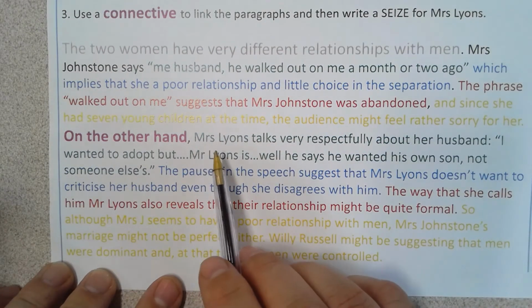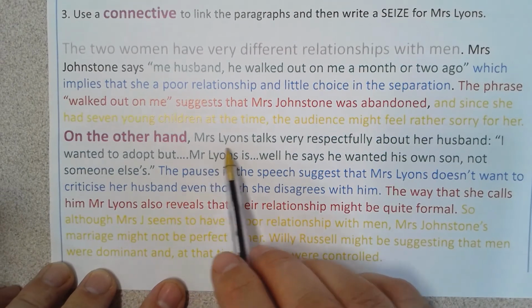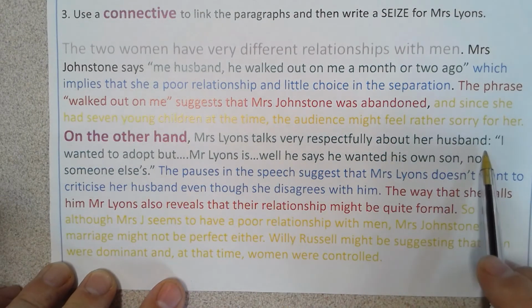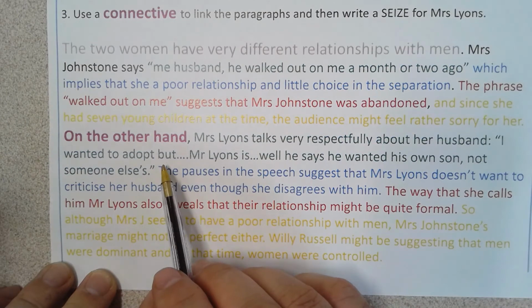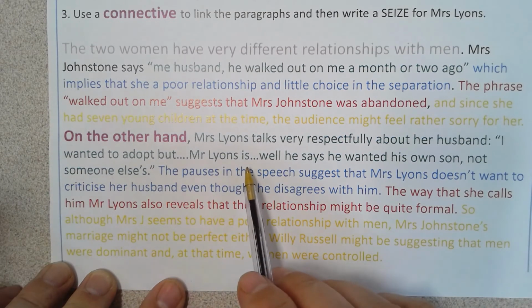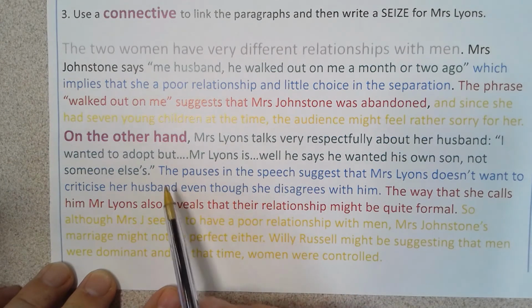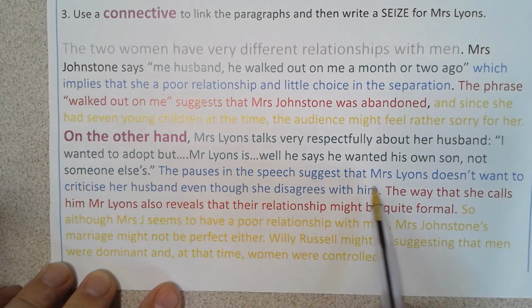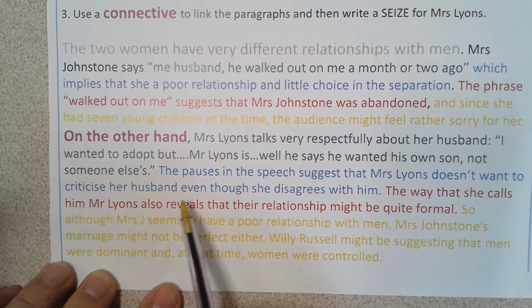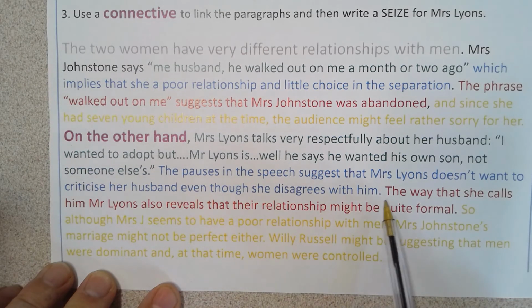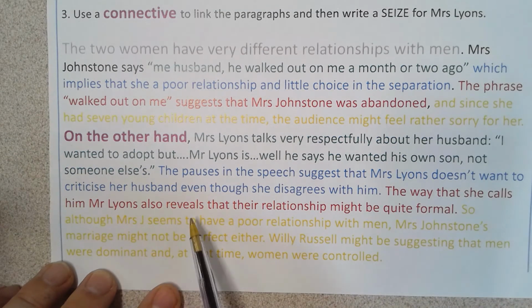On the other hand, now this is just my C's paragraph. Mrs. Lyons talks very respectfully about her husband. I wanted to adopt, but Mr. Lyons is, well, he said he wanted his own son, not someone else's. My inference: the pauses in the speech suggest that Mrs. Lyons doesn't want to criticise her husband, even though she disagrees with him. The way that she calls him Mr. Lyons also reveals that the relationship might be quite formal.